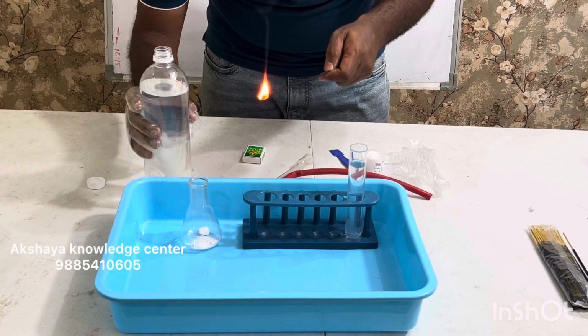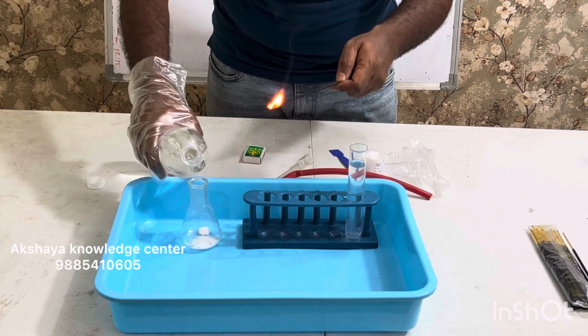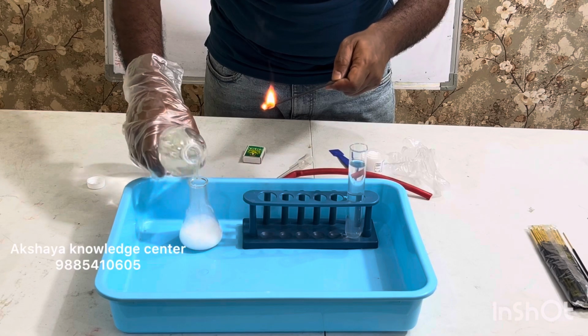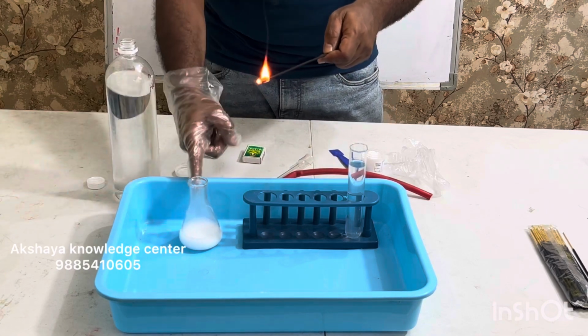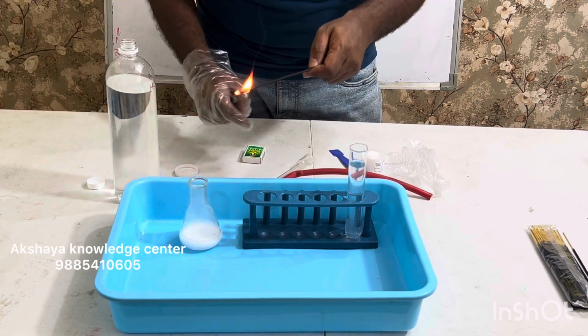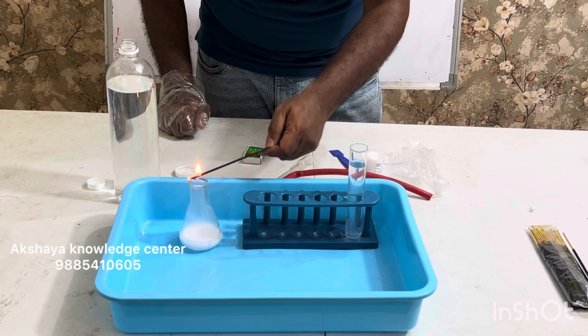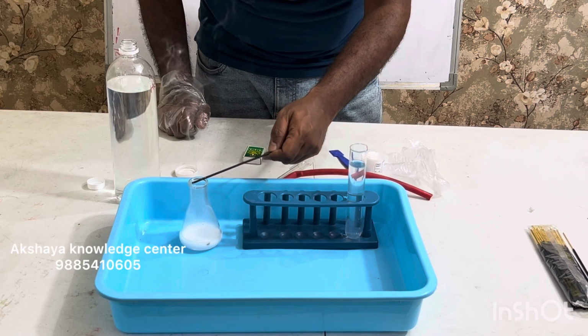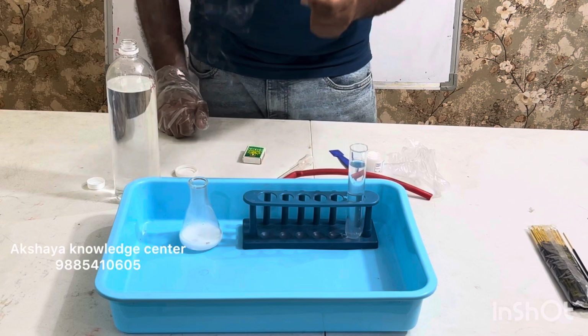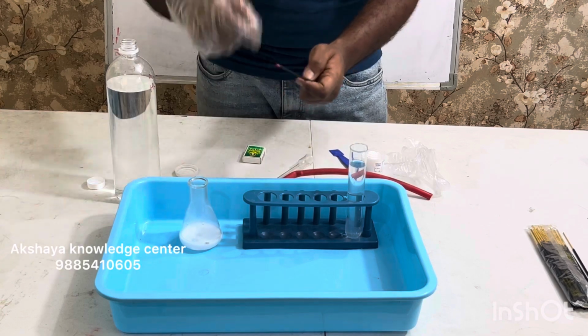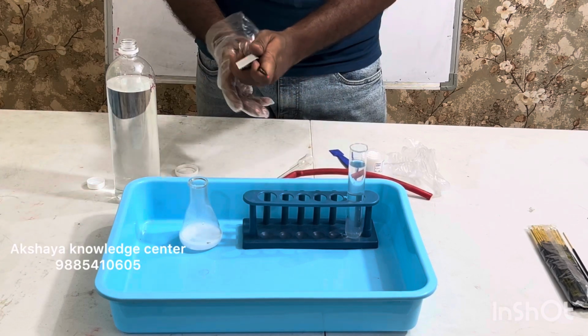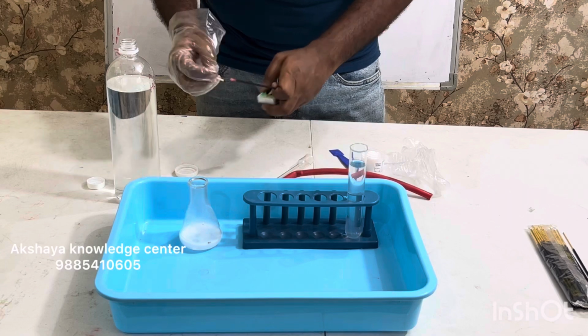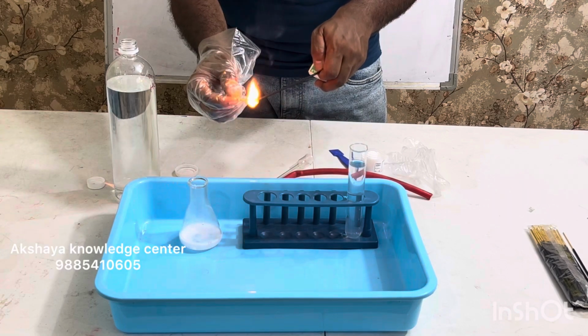Now please observe, I am pouring the hydrochloric acid. Please observe, there's immense fizzing, a lot of fizz. And now I am placing this agarbatti at the top, and as you can see, it got completely put off. You can still see a little bit of red color, but after it got put off, I'm lighting it one more time, please see.